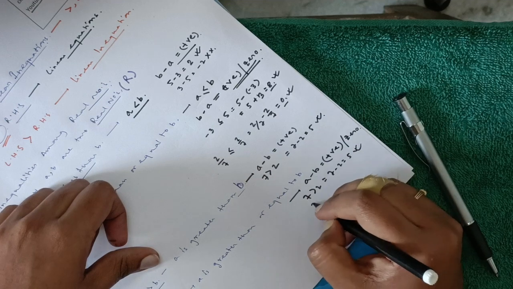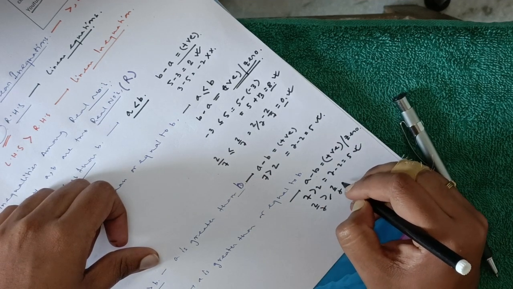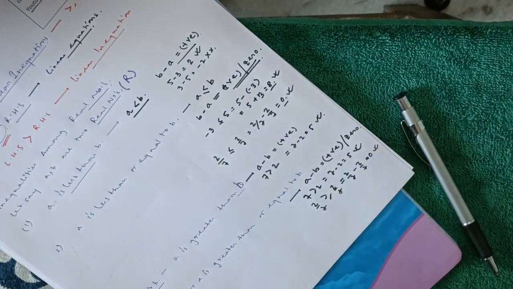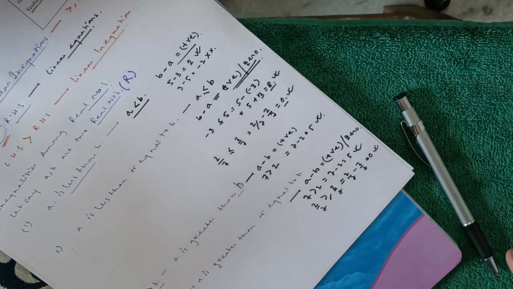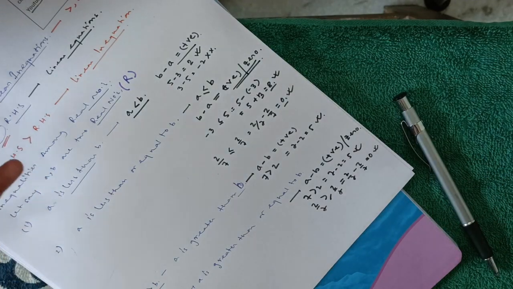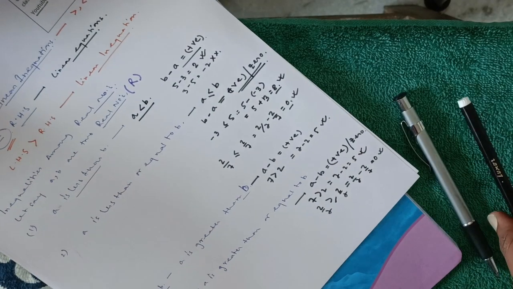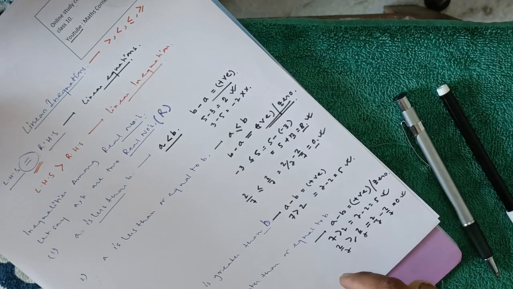Then again, 2 by 7 greater than or equal to 2 by 7, so 2 by 7 minus 2 by 7 is 0, then also it's correct. Now you have known all the things for A being less than B, less than or equal to B, greater than B, greater than or equal to B.